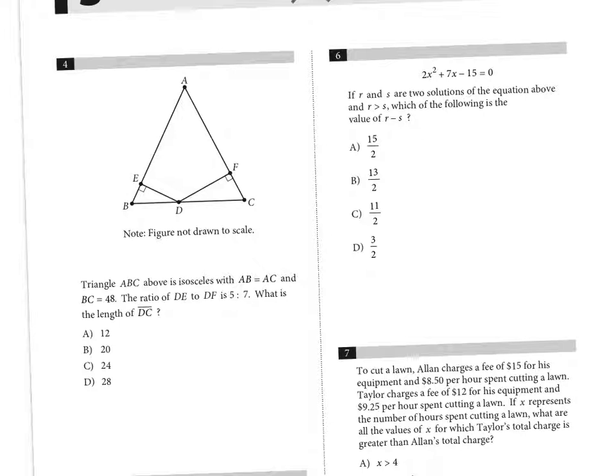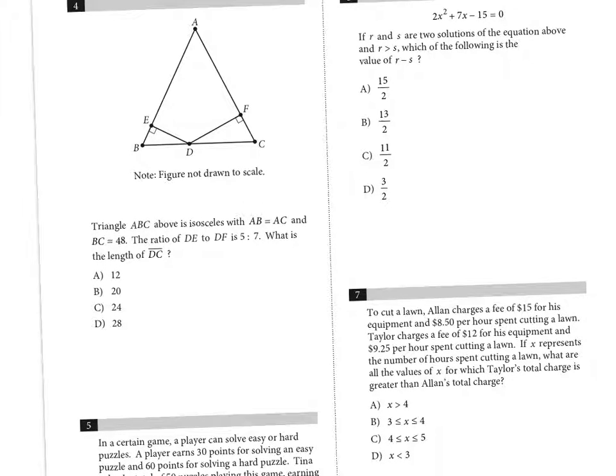In number 4, guys, what is important is that it says the figure is not drawn to scale. So not because this piece looks bigger than this means that it's bigger. But something that we know is that if we have an isosceles, it says triangle ABC is an isosceles. What is an isosceles supposed to be? A triangle with two equal sides. That's right. A triangle with two equal sides.